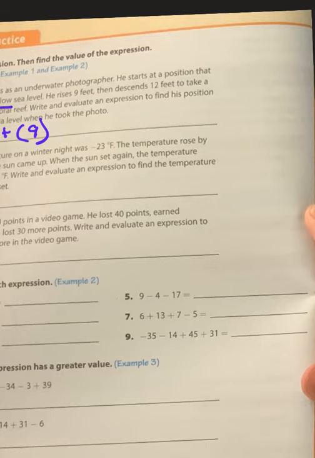Then he descends 12 feet, plus a negative 12. And then he takes his photo. So our expression is negative 15 plus 9 plus a negative 12. Or you could have written it as negative 15 plus 9 minus 12. Those are the same expressions. So you have to recognize it can be both of those.